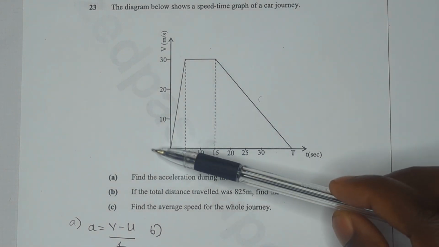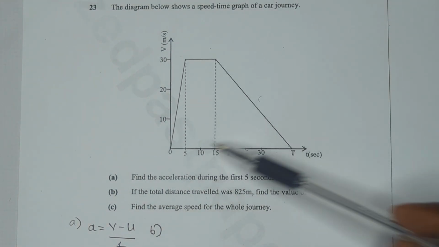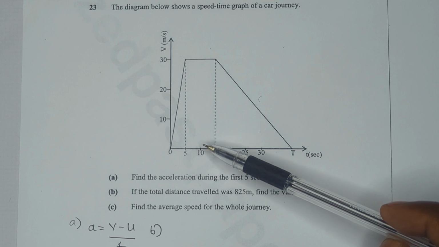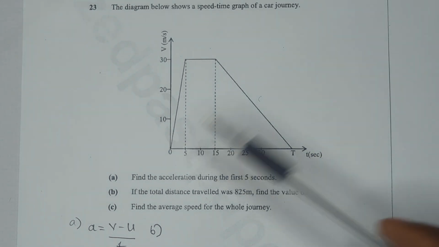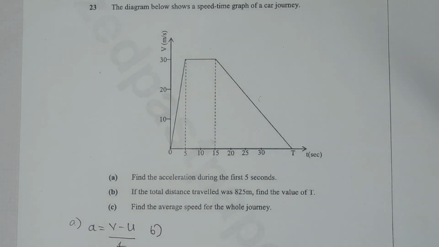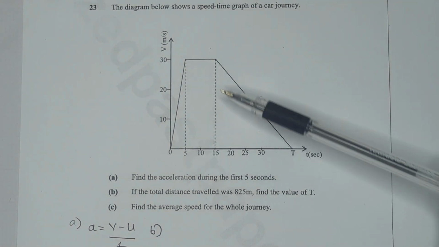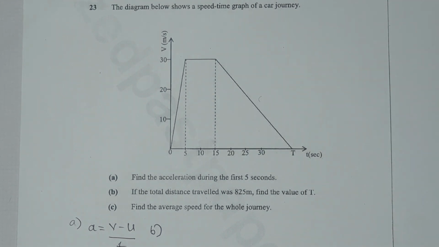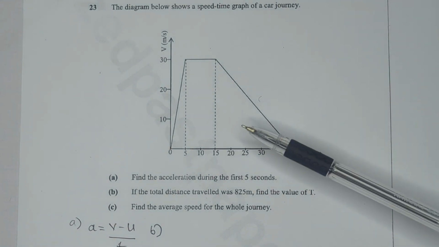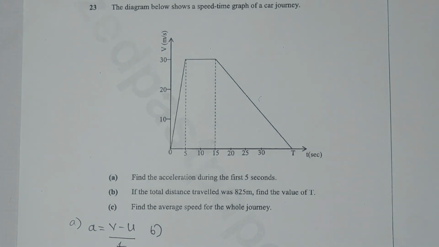If we look at this shape, this is the trapezium. A trapezium is a shape with a rectangle and a triangle or two triangles. When you combine two triangles and a rectangle, you make a trapezium.